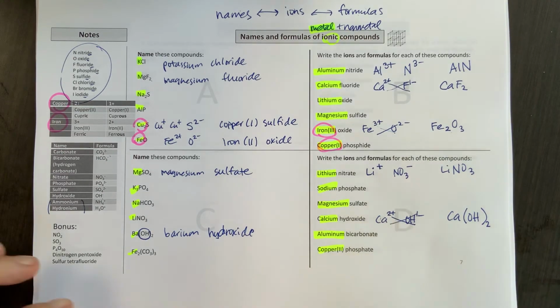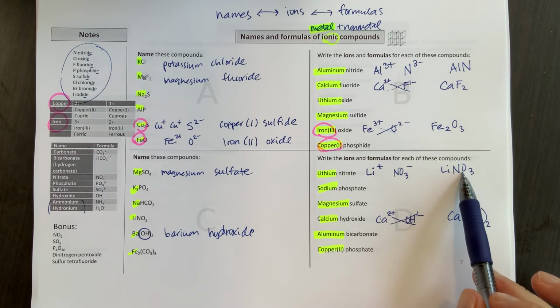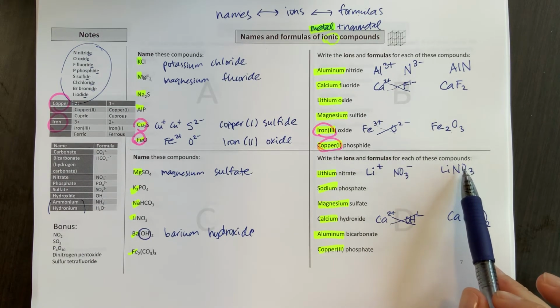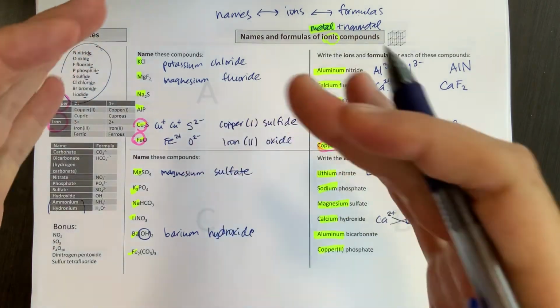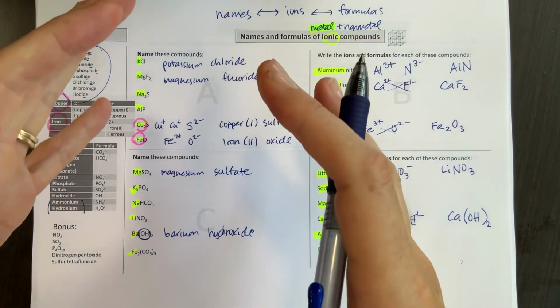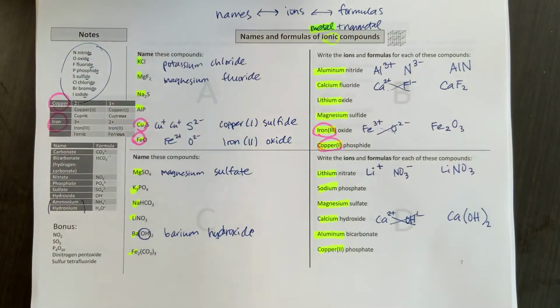So this 2 actually goes outside some parentheses. I didn't use the parentheses here because I only had 1 nitrate, but as soon as I go up from 1, then I'm going to need to put those parentheses around my polyatomic ion to say, hey, here's a package deal and I want 2 package deals, or here's a package deal and I want 3 of them.